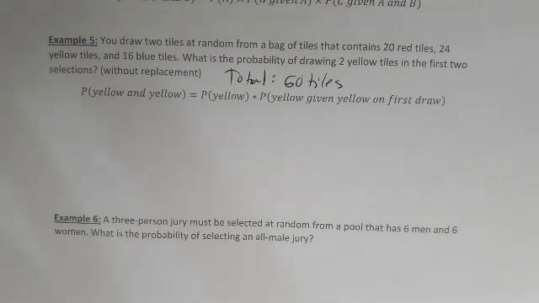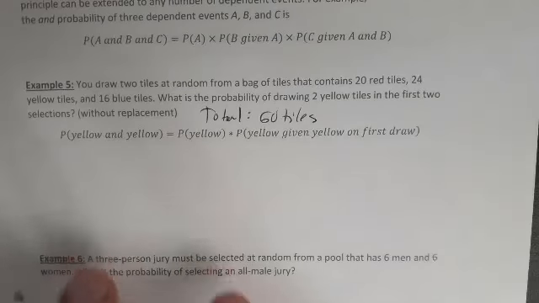I start with 60 tiles. What is the probability that the first 2 will be yellow? Okay, so now I want to think about this. So the probability of finding a yellow on my first pick.